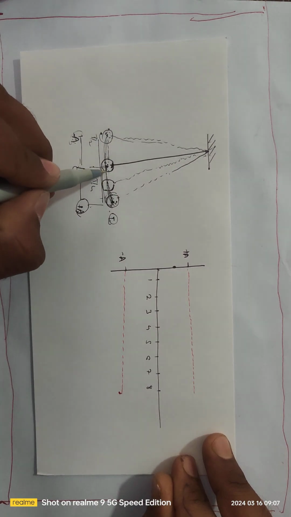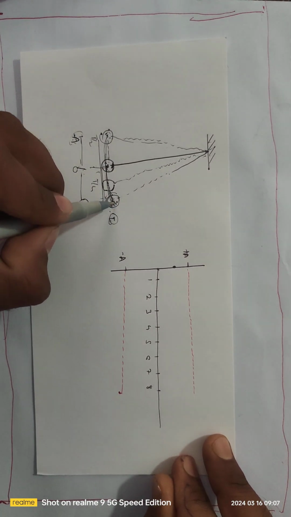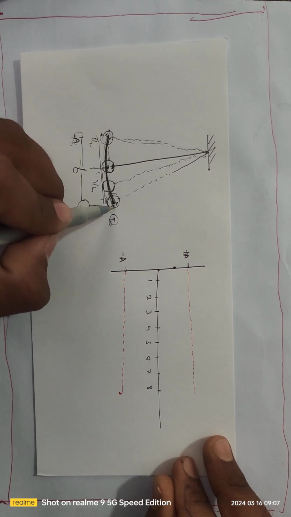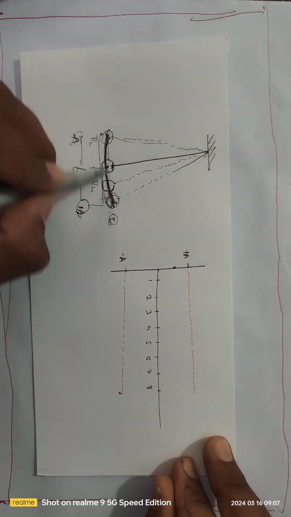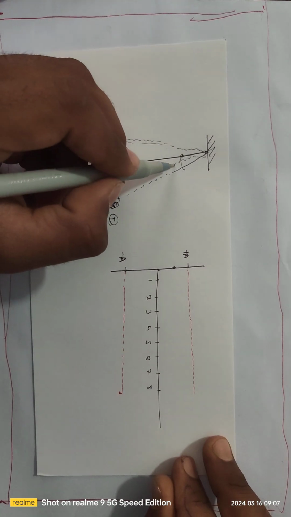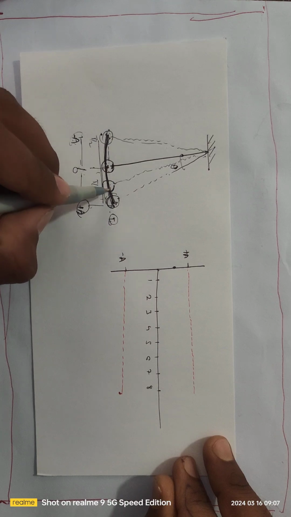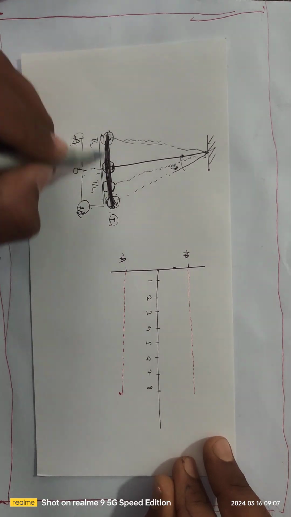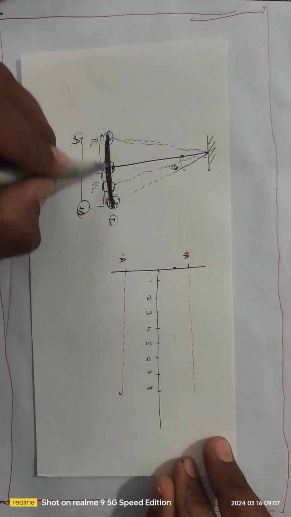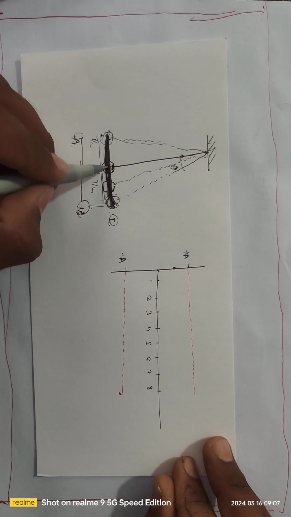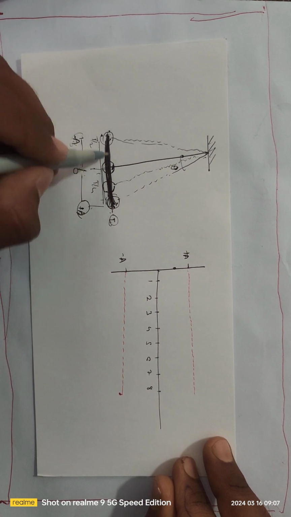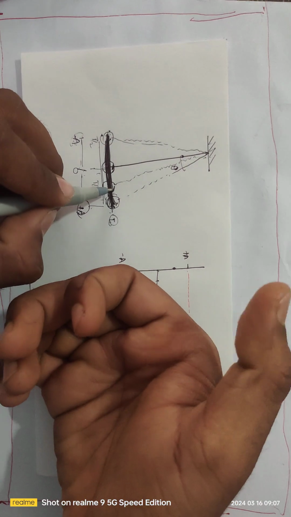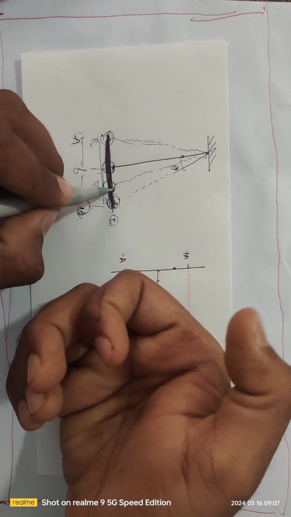Here the bob is oscillating. It is simple harmonic motion. This angle theta is very small, so it is like a displacement. The bob is oscillating like this, continuously. In one hand I have a stopwatch, like this.